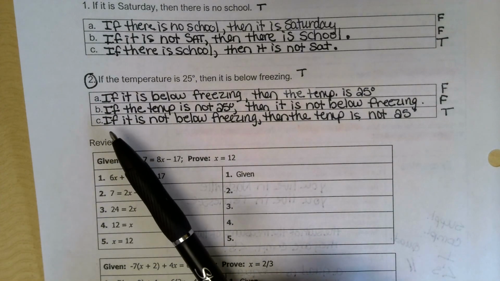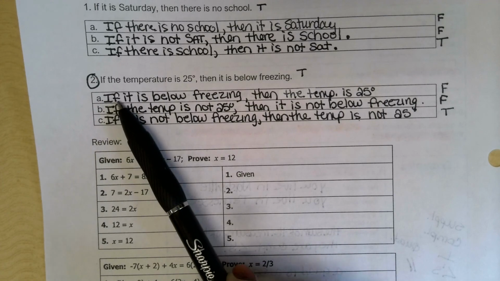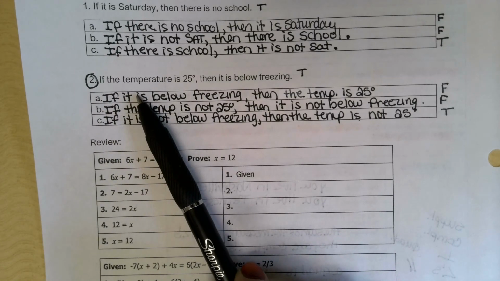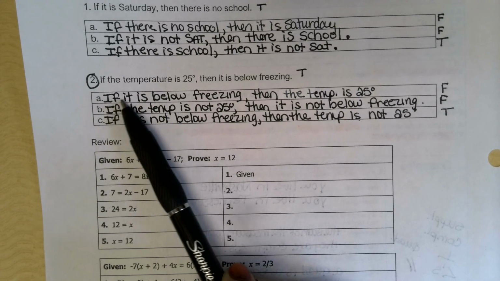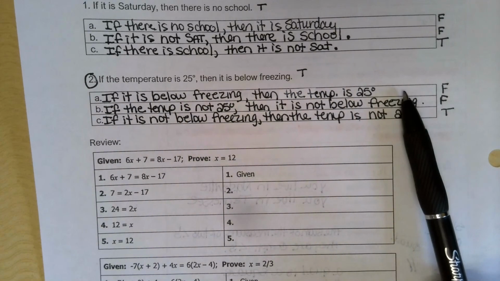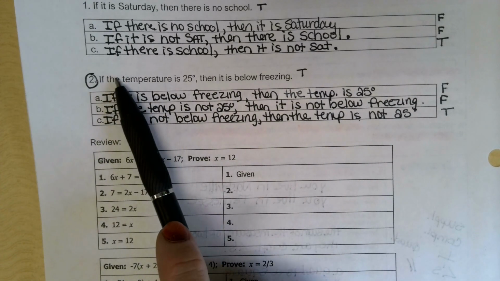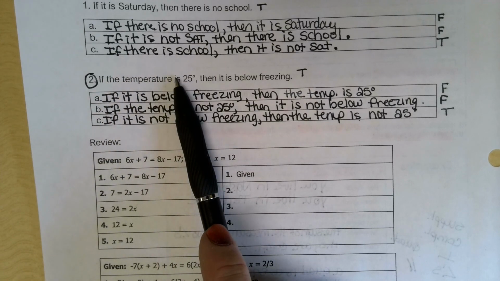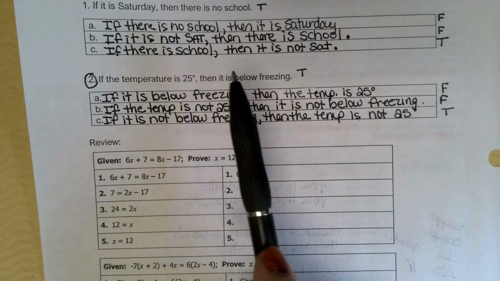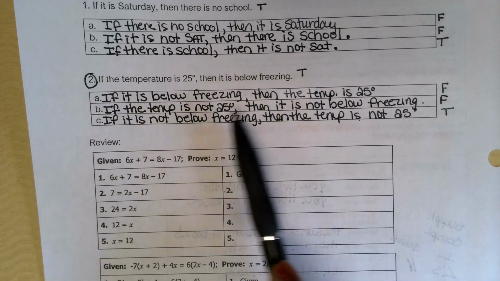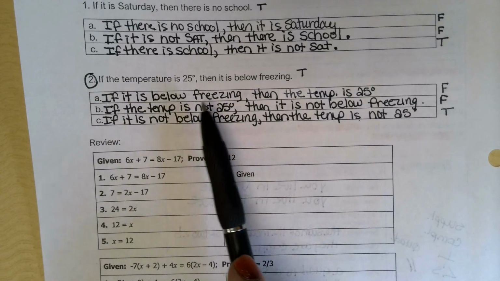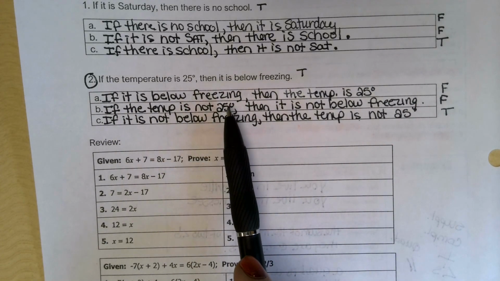All right, if the temperature, this is A was the converse. By the way, if you miss the question, then you got to pay attention to the words. I said this is the correct inverse, and that is not the inverse. Pay attention, okay? All right, this is the inverse. If the temperature is not 25 degrees, then it is not below freezing. Well, that is false as well, because if it's not 25 degrees, it could be 2 degrees, and it's still below freezing.